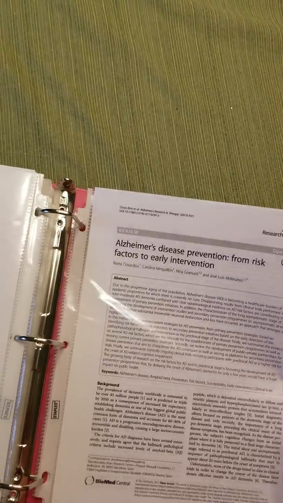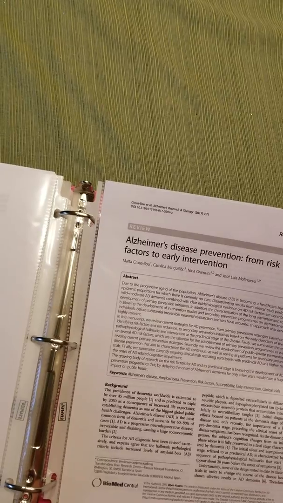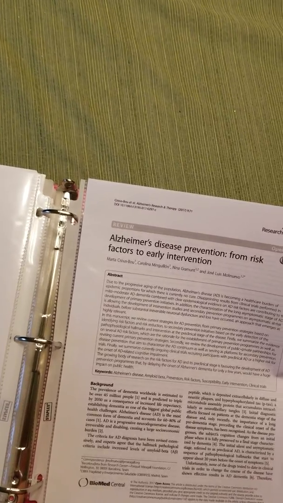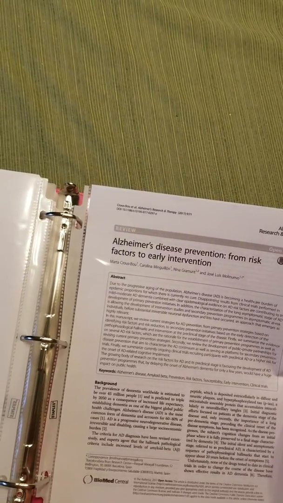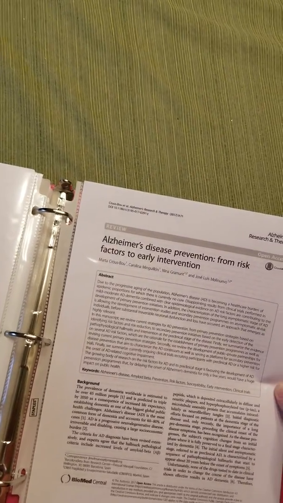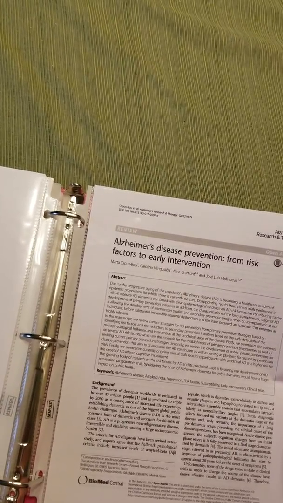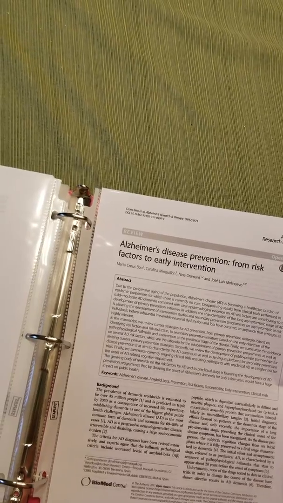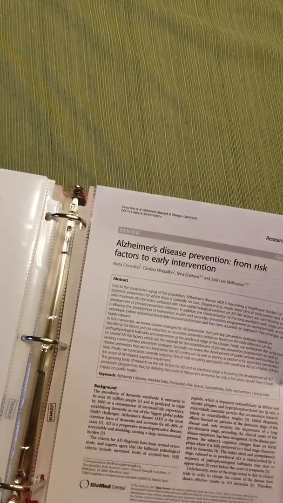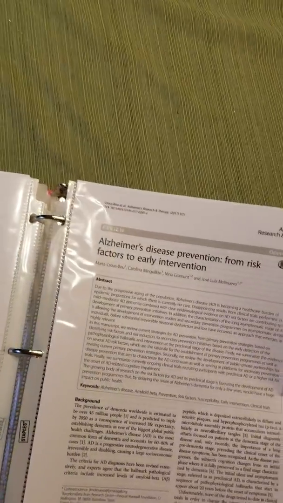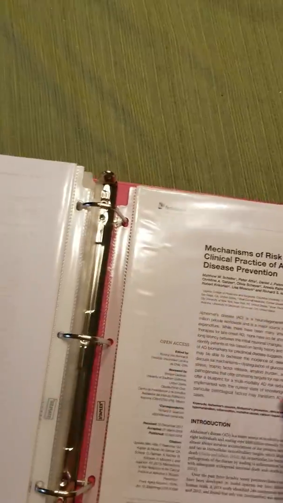This one is the Alzheimer's disease prevention, and this one summarized ongoing clinical trials recruiting patients with preclinical AD or a higher risk of onset of AD-related cognitive impairments. So they looked at all these primary prevention strategies. And they're saying by delaying the onset of Alzheimer's dementia for only a few years, it would have a huge impact on public health.